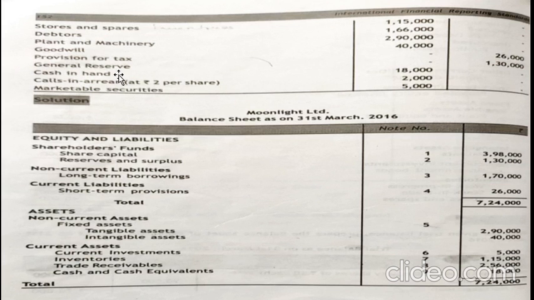So 1,000 shares are pending, for which the money has not been paid by the shareholders. 1,000 into 2 will give you 2,000. You need to understand, they have told calls in arrears is at rupees 2 per share and the amount is 2,000. So out of 40,000 shares, 1,000 shares are calls in arrears.